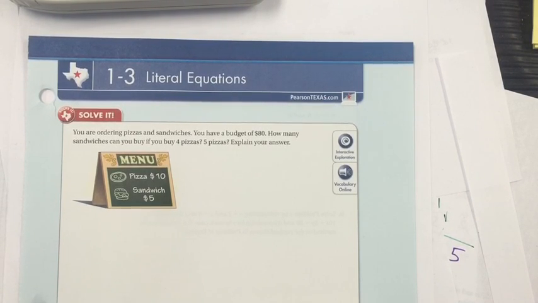You order pizzas and sandwiches. You have a budget of $80. How many sandwiches can you buy? Can you buy 4 pizzas? 5 pizzas? 16 pizzas? Okay, so somebody's got a big budget and they're buying some pizzas and sandwiches. So they have $80. So see if you can figure this out.